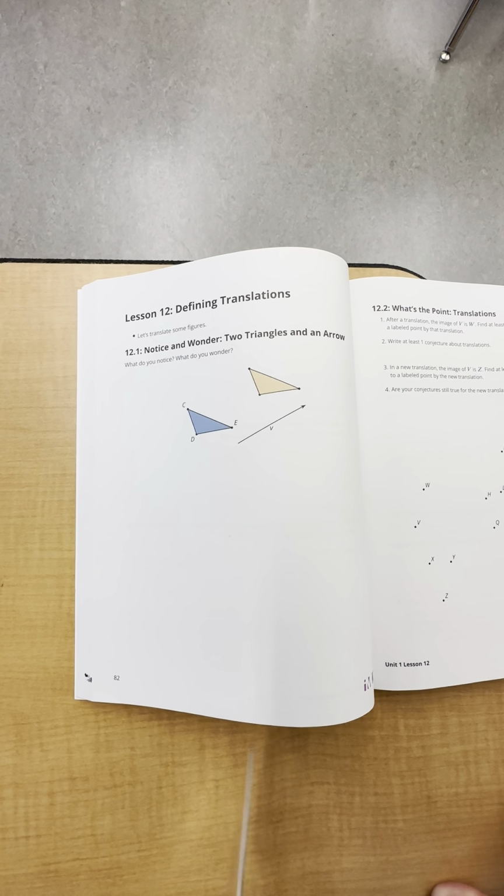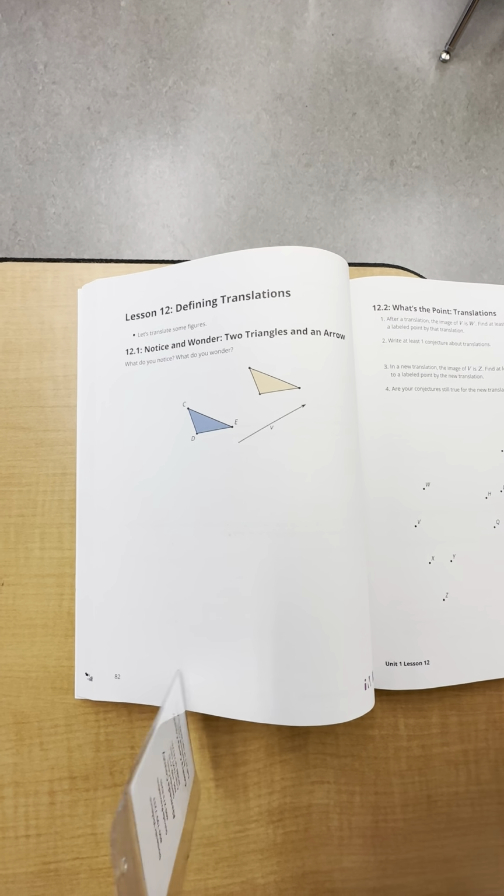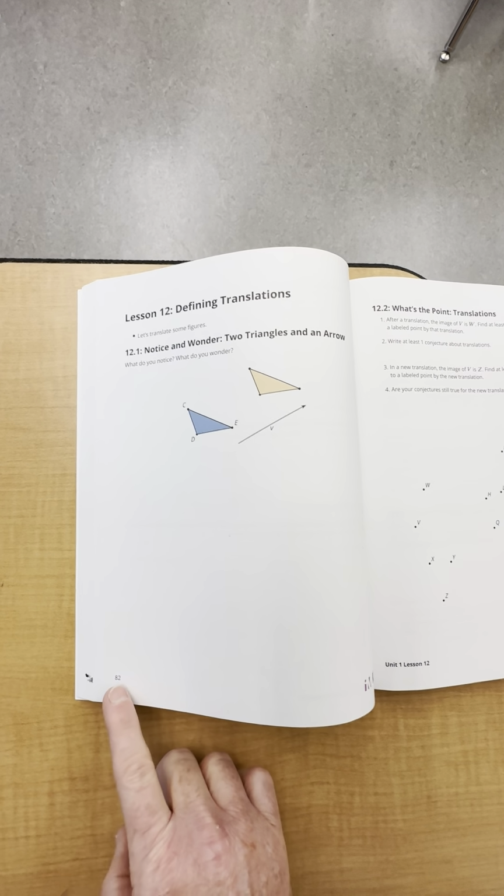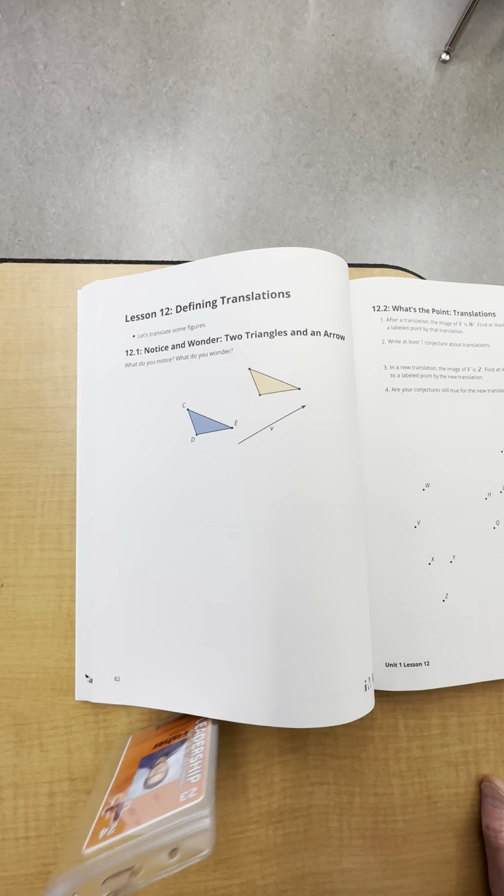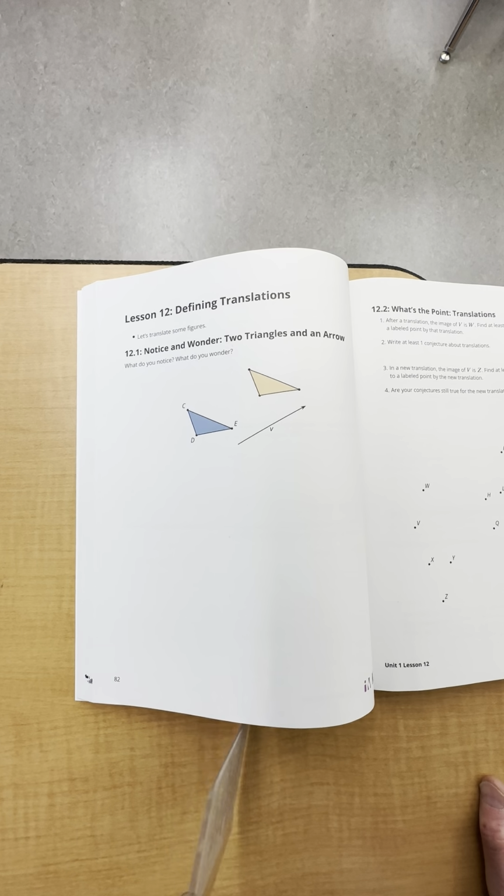Okay, we're going to be doing Unit 1, Lesson 12, Defining Translations, which is on page 82. For this lesson, you need a piece of patty paper and a ruler. I'm going to go grab my materials, and I'll be right back.